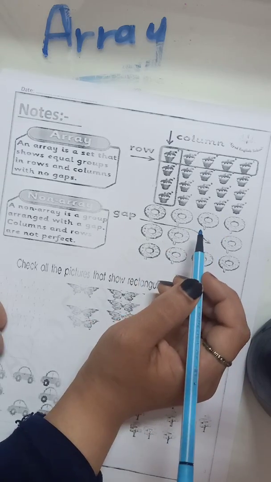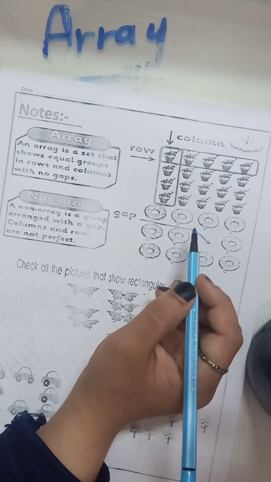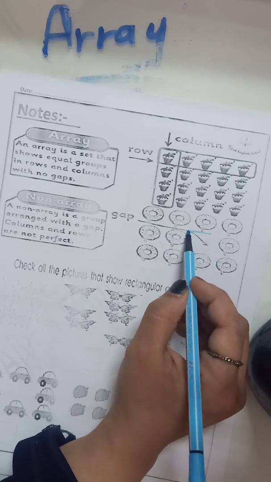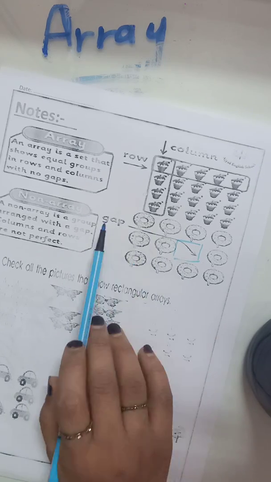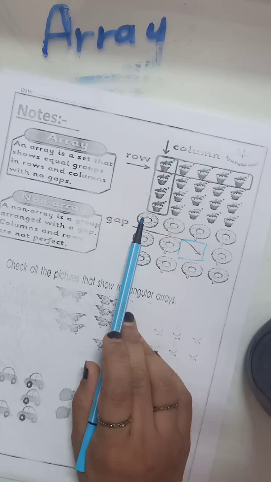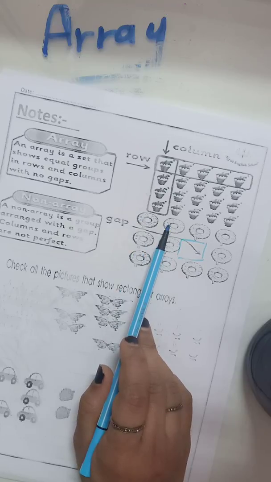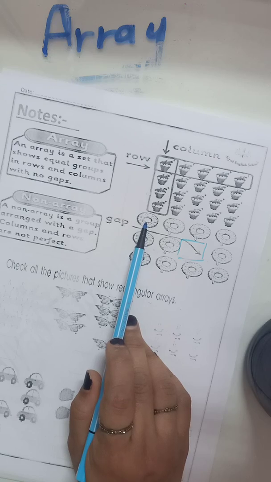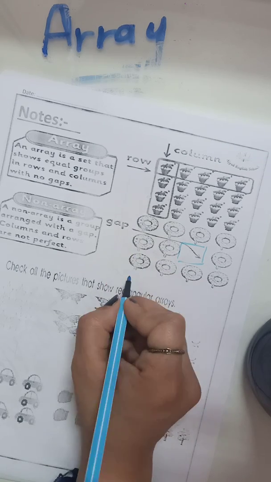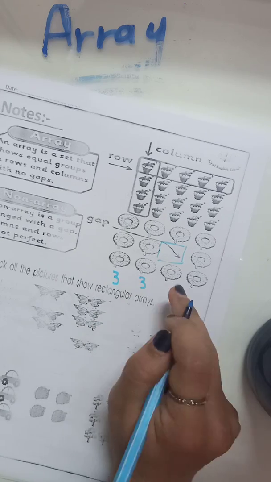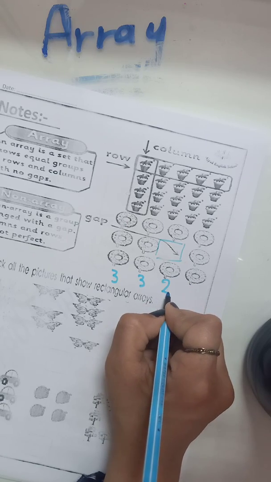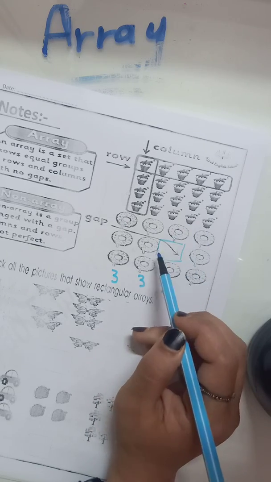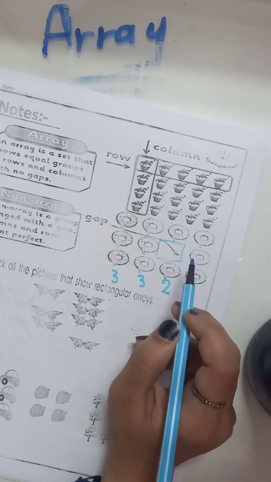Okay, the next condition. In any array, we don't have a gap. What is the meaning of gap? Space, okay? Why? Look at here. The next column has the same number of elements here. Yes, here 3 elements and here 3 elements. But here, the next column has how many elements? 2. So any gaps in any group, this is called non-array.